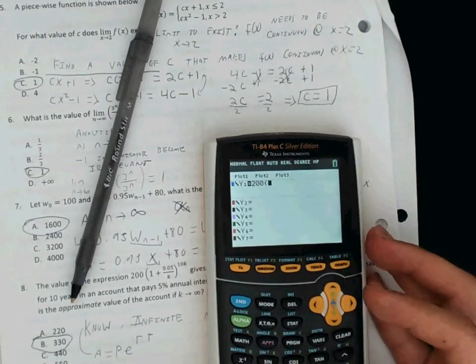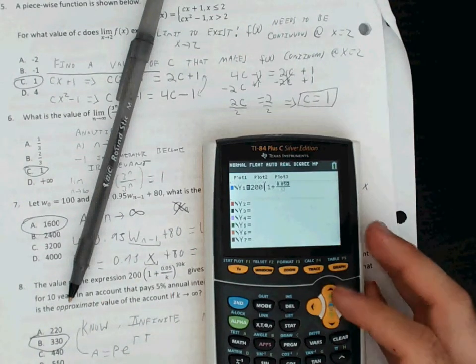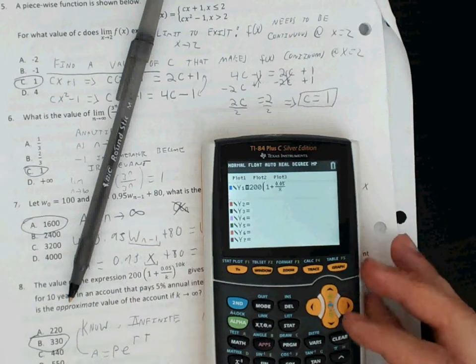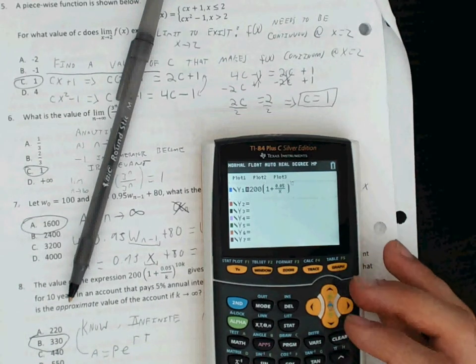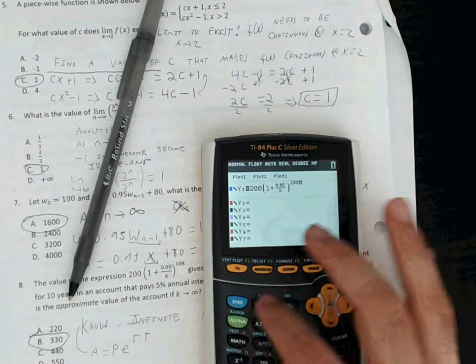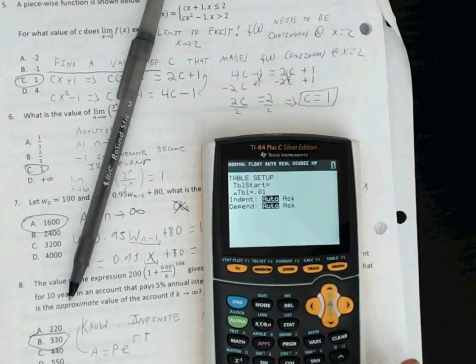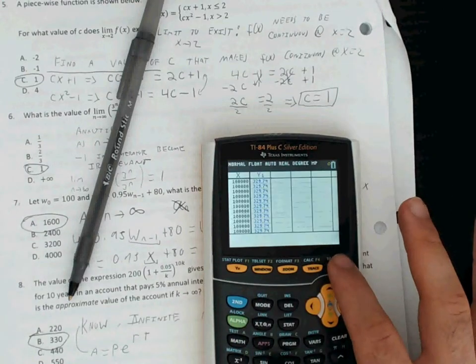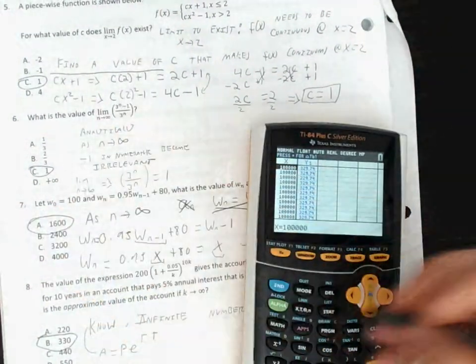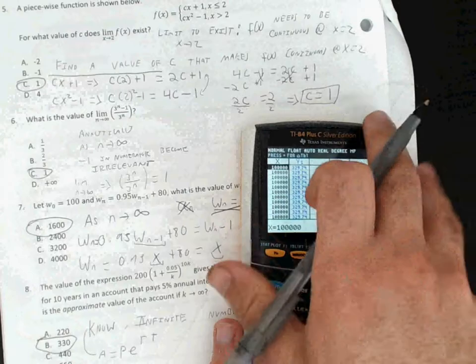If you didn't know that, what you could do is plug in the function y equals 200 times 1 plus 0.05 over x, to the 10x, and then evaluate it for when x becomes a very large number. So let's do, I don't know, 100,000. And when x is 100,000, y is going to be 329.74, or 330.